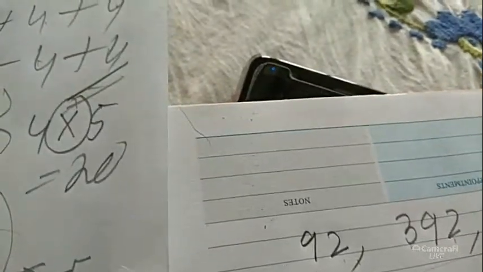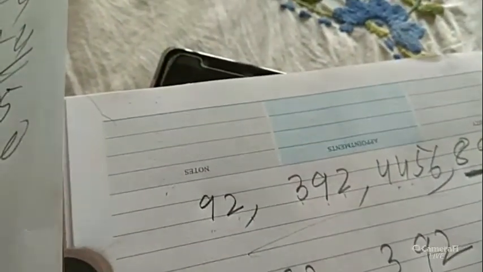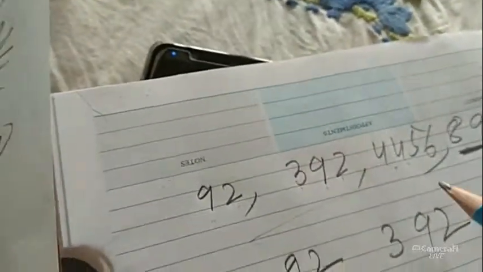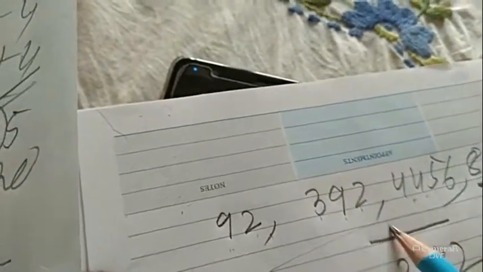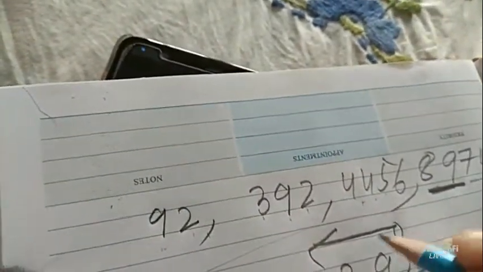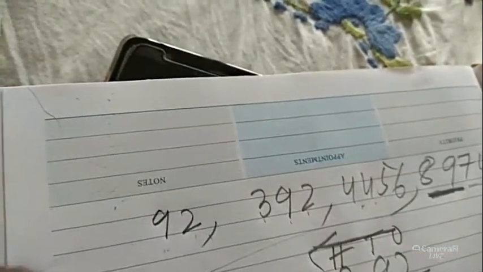When you are writing a number, you are writing like this, 392, from left to right. But when we are reading the place value, we have to read from right to left. How will I read? See, this one is ones place, this one is tens place, this one is hundreds place.